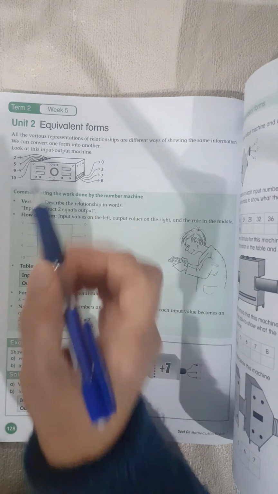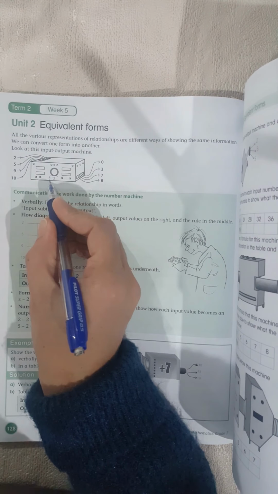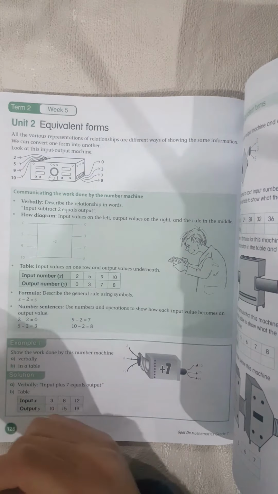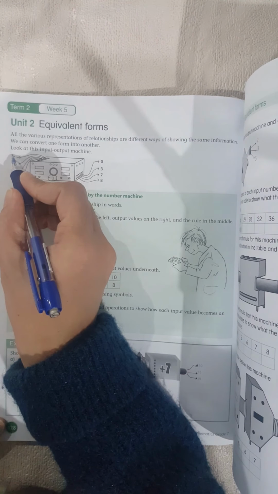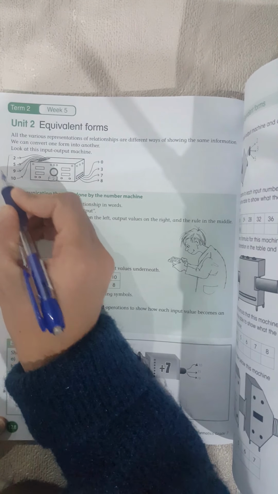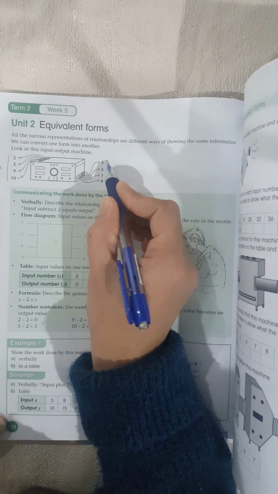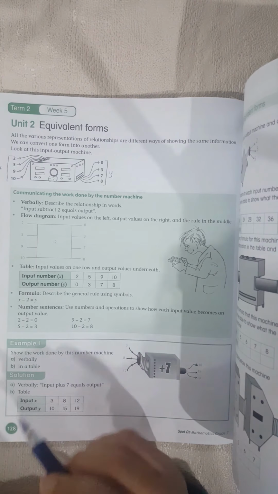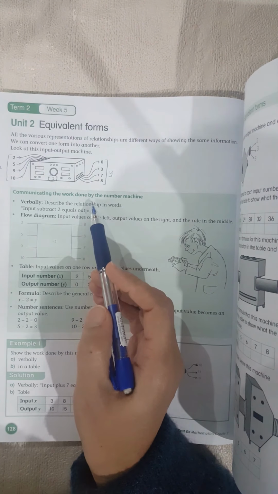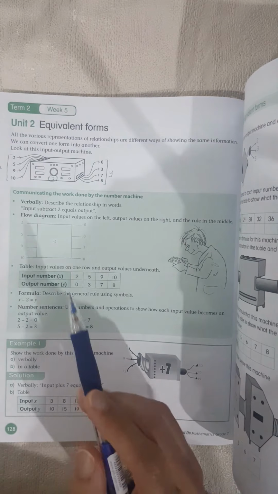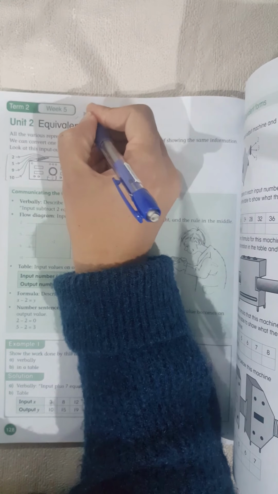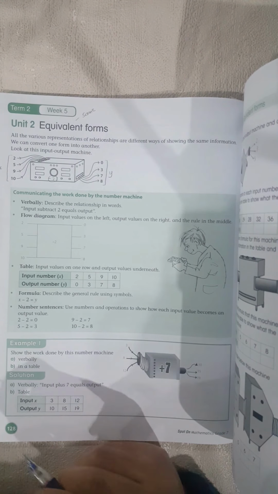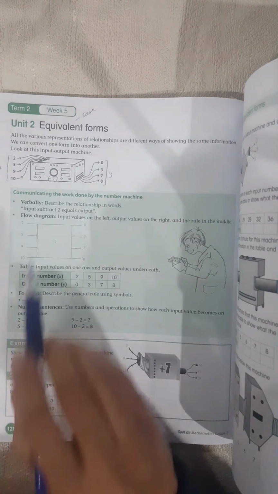Remember, this always stays the same. It's the function that the machine does. It's the same thing that it does all the time, but the x and the y values change. So when we're writing a formula, we call these numbers x and we call these numbers y, right? So then we have to write it in different ways, right? So now we're trying to communicate the work done by the machine in different ways. And when we say equivalent forms, it means that they mean the same thing, but they're just in different forms, right?